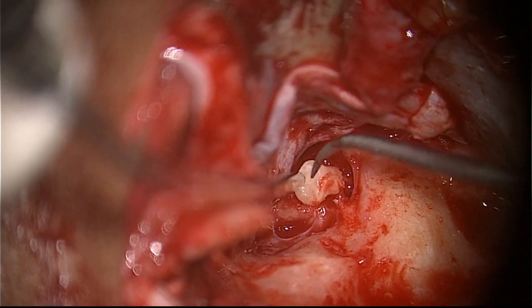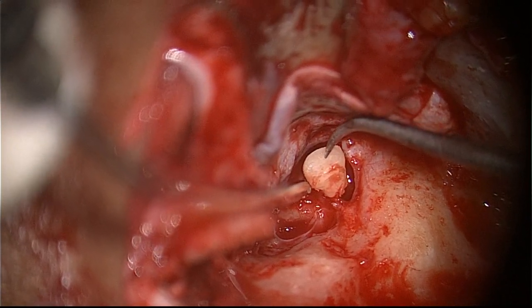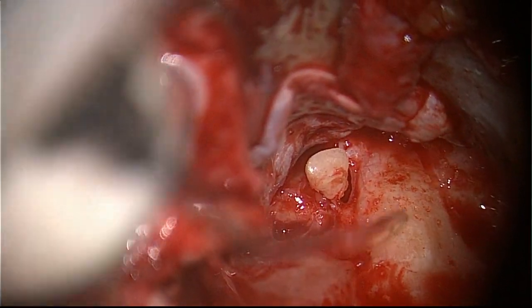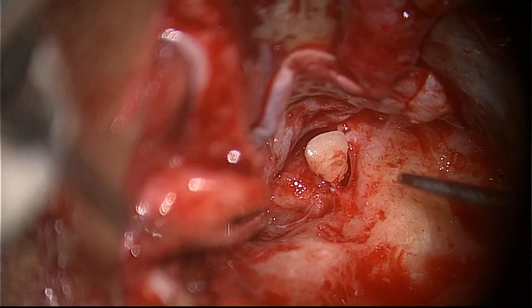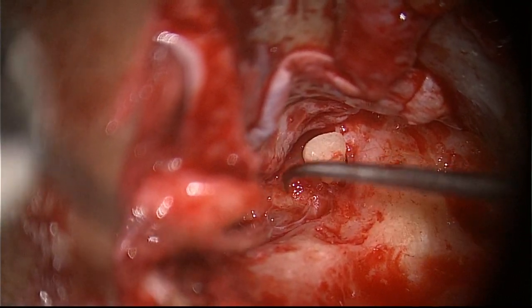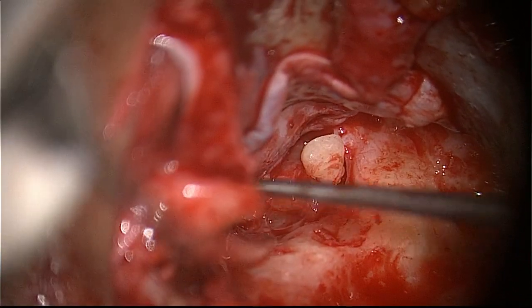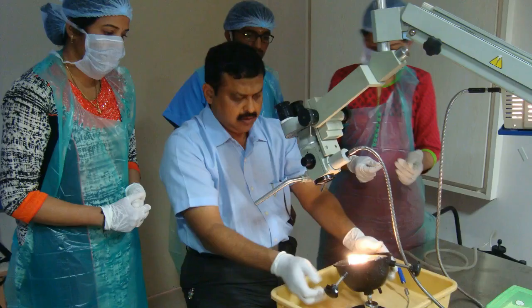In my hands, homografted or autografted septal spur cartilages or the ossicles are doing better. So I stopped using the alloplastic materials because they have got a high extrusion rate, and these autografted or homografted materials are giving excellent results in my hands.